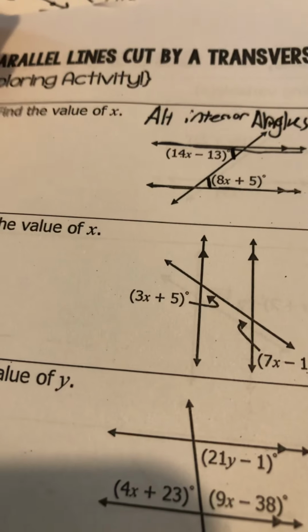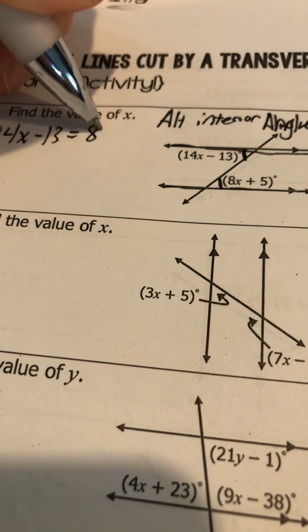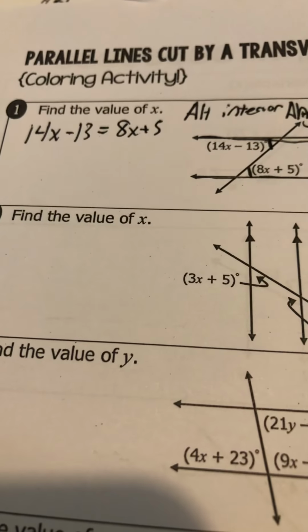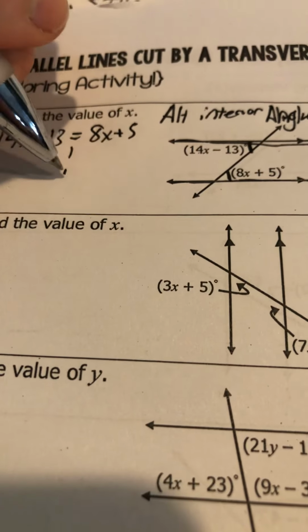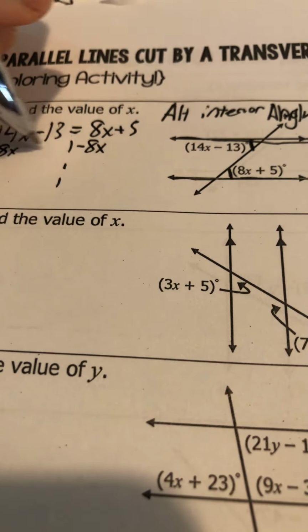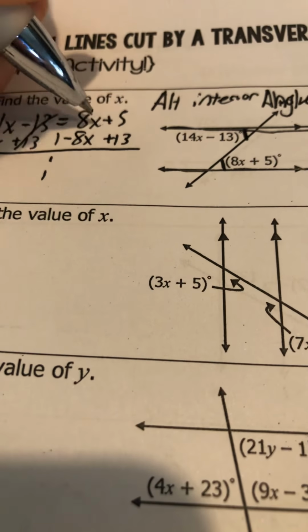So what I can do is say that 14x minus 13 equals 8x plus 5. Because their measures are the same, I can set them equal to each other. Okay, and so let's see, I'll subtract the 8x, and I'll add the 13 over. So that cancels and that cancels.